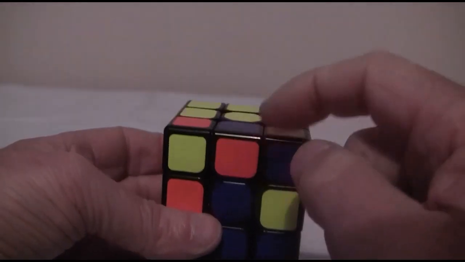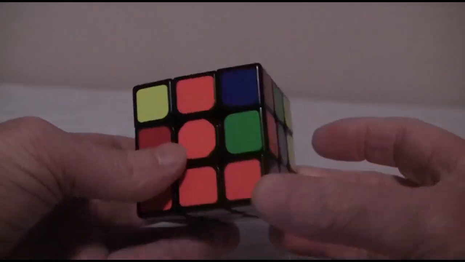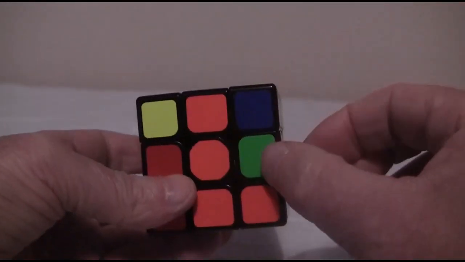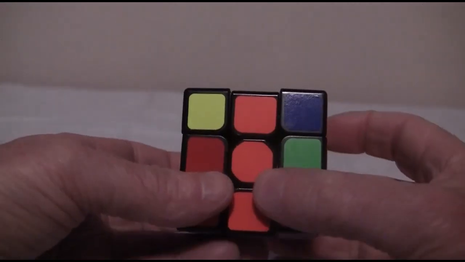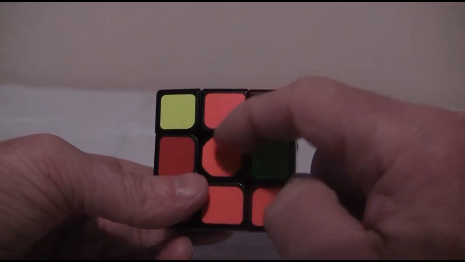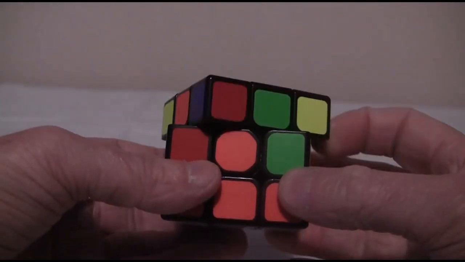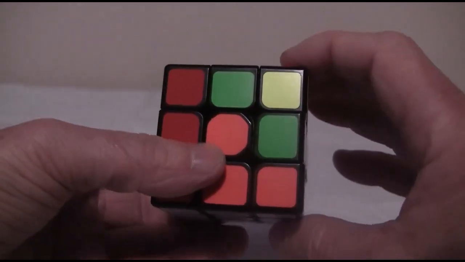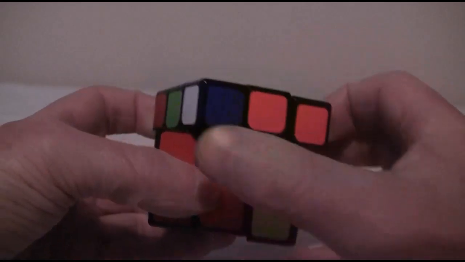In this case, it's blue-orange. So let's look for blue-orange. There's blue-orange there. Blue-orange. So this centerpiece here needs to drop down here. So line it up here first, orange-orange. Next thing you're going to do is another algorithm. So what you're going to do is take this piece here and move it away from where you want it to go. So I'm going to move it away over here. Now you're going to perform a right algorithm. So 1, 2, 3, 4.